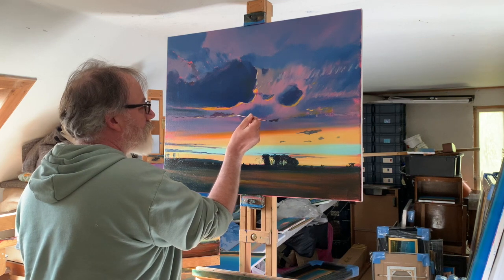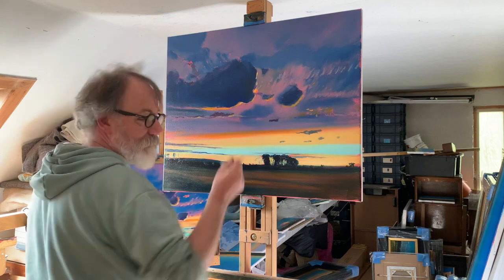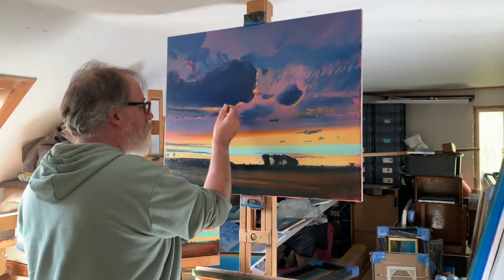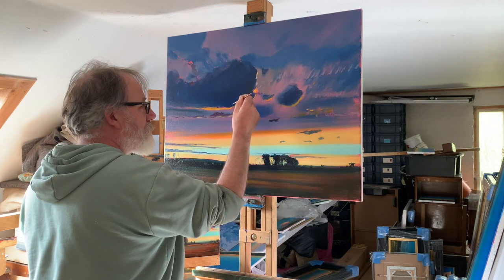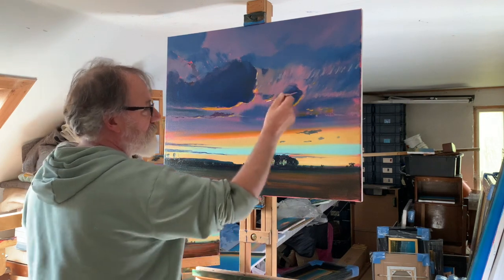If you ever get a chance, have a really good look at how Salvador Dali painted clouds. The man was an absolute genius. There's bits in some of his paintings where it's really just unbelievable bits of painting.